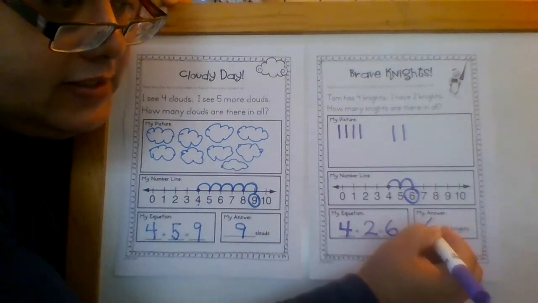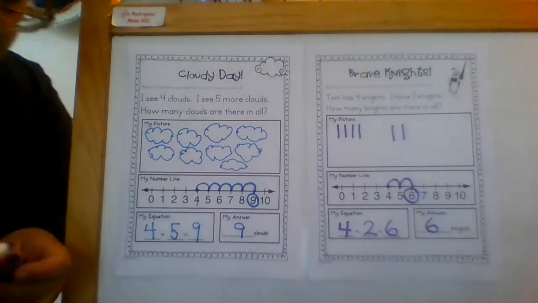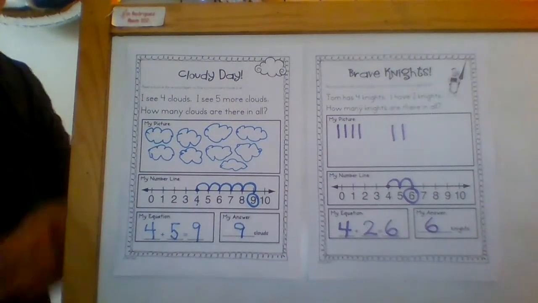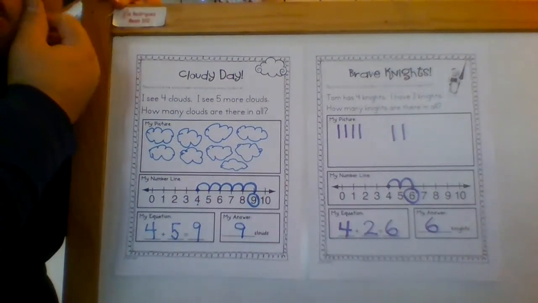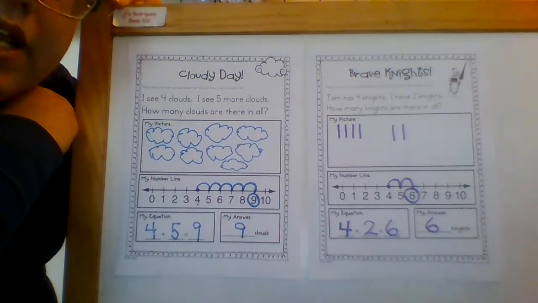And my answer to how many knights, because now I have to answer the question, how many knights, is this number, 6. All right? And that's what we're going to be doing at Google Meets with your worksheet that I left you in your mailbox. They're all in your mailbox, so make sure that you all have it.